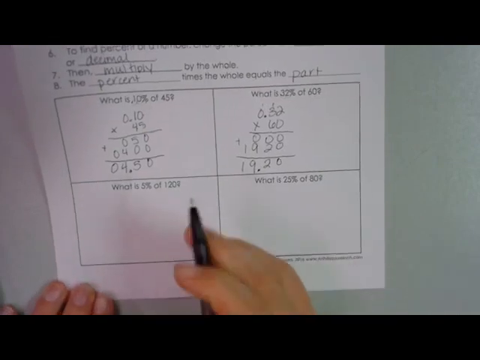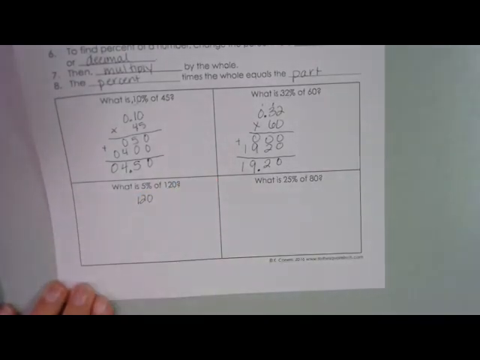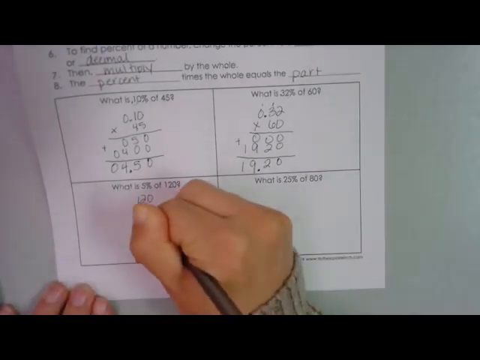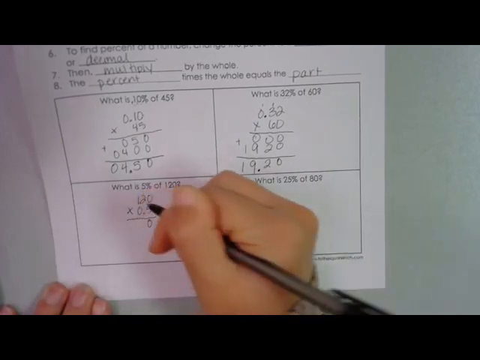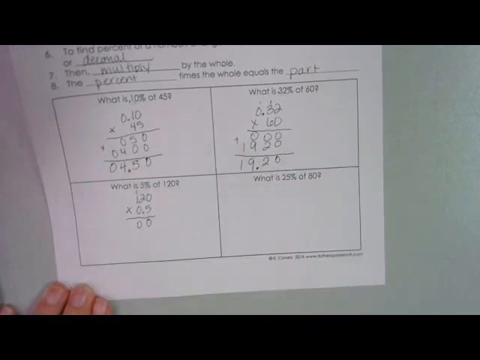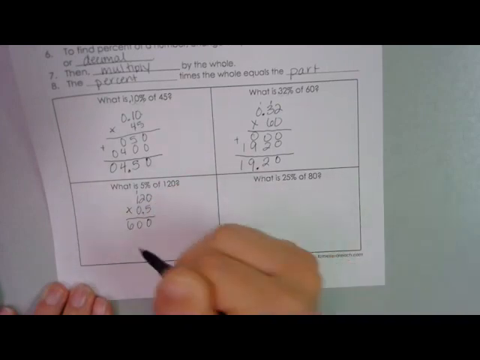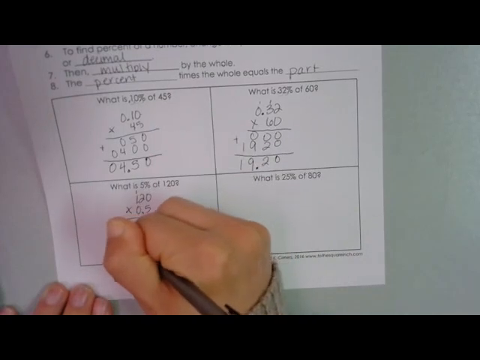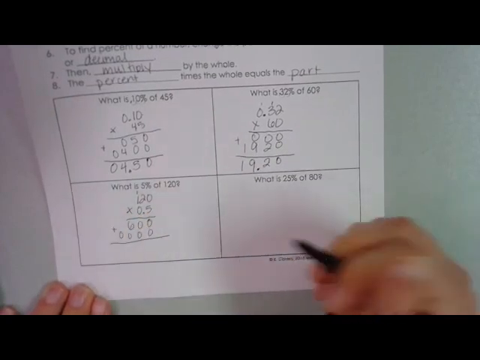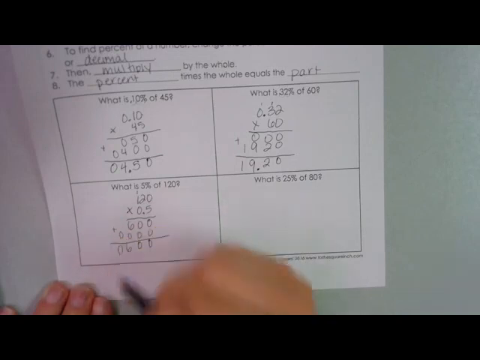Okay, you should have tried these 2 problems by yourself. Now you're just checking your work to see if you did them correctly. So 5% of 120. I'm actually going to put this number up top because it's larger. And then 0.5, and now I'm multiplying. 5 times 0 is 0. 5 times 2 is 10, plus 1. 5 times 1 is 5, plus 1 is 6. Placeholder 0, and then I have 0 times 3 numbers, so 3 zeros. Add them up. 0, 0, 6, 0.